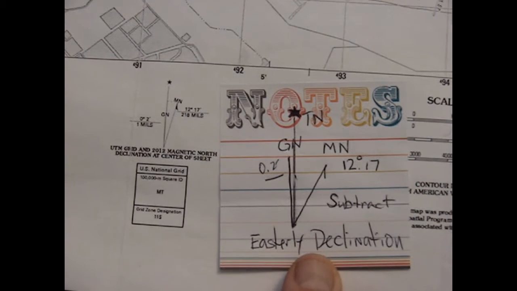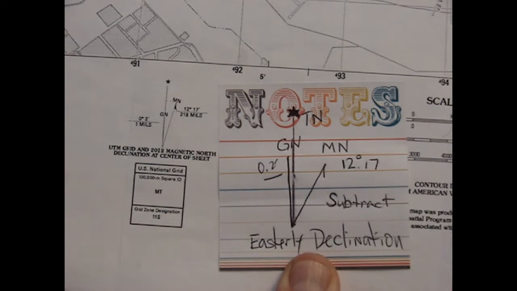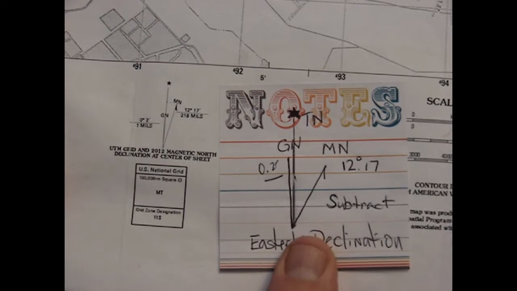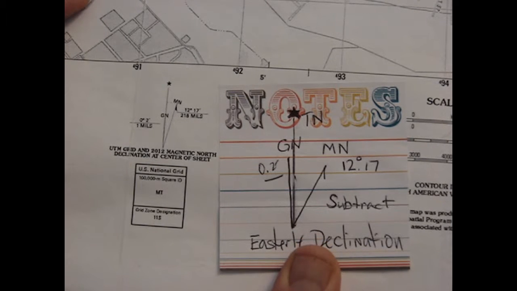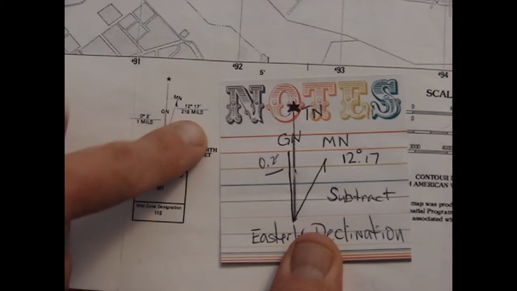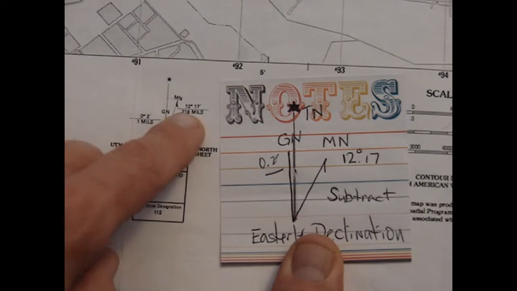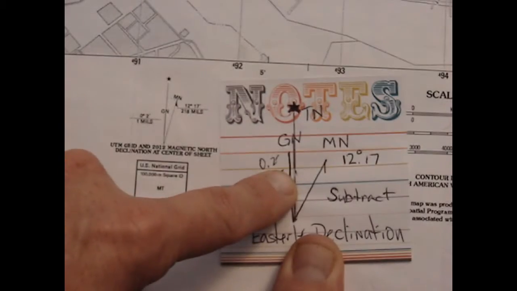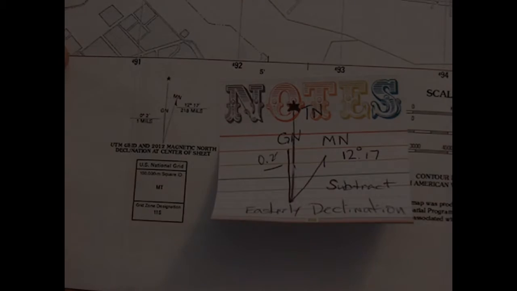So what that means is you are on an easterly declination. The magnetic north is curving towards east. If you were further on the east coast, you would have a westerly declination. So what you need to do in this case, when you have a declination that's deviating from true north, they give you the degrees. Subtract that from your compass heading. So you want to subtract, and that'll give you your northern heading.